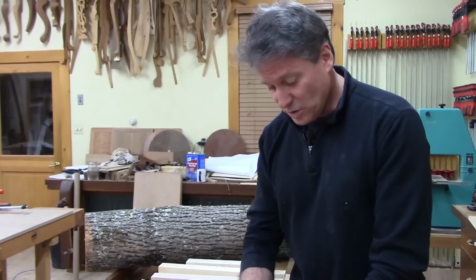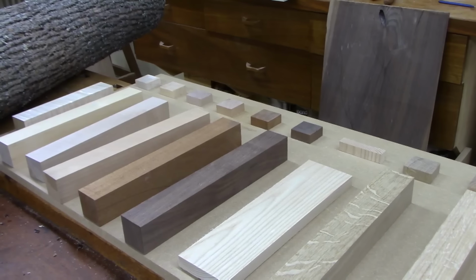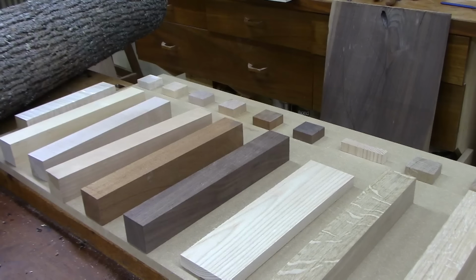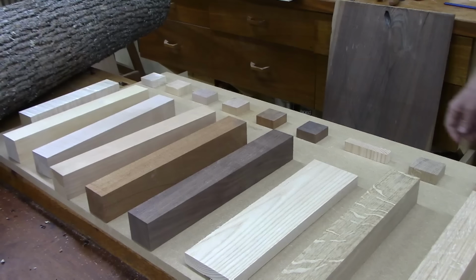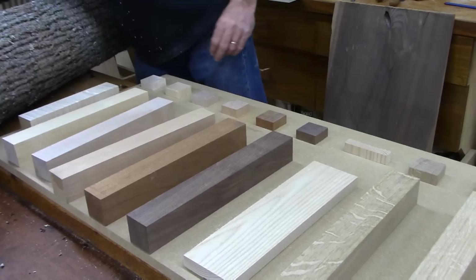So I've got this little microscope thingy. Anyway, I hand planed this to show the different cell structures. We're just getting the computer back on for that. While Chris is getting that set, I'm going to show you that wood movement thing. Let's see what happened, if anything.